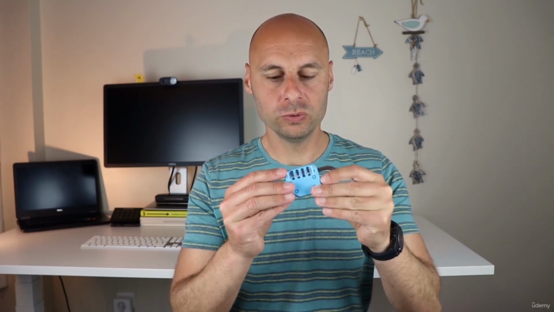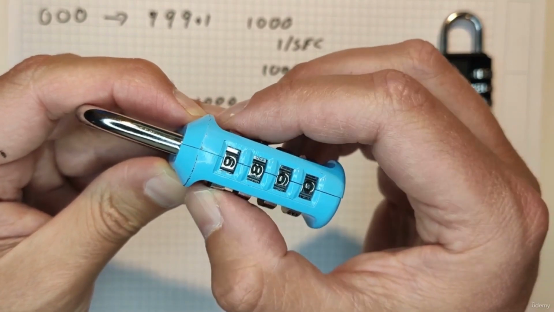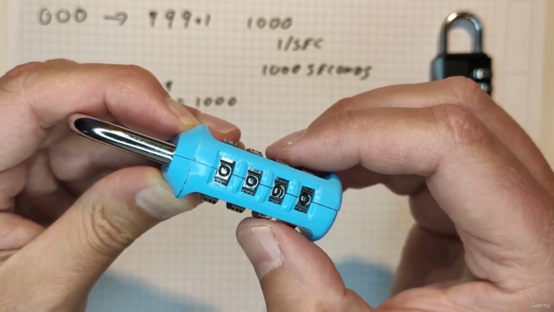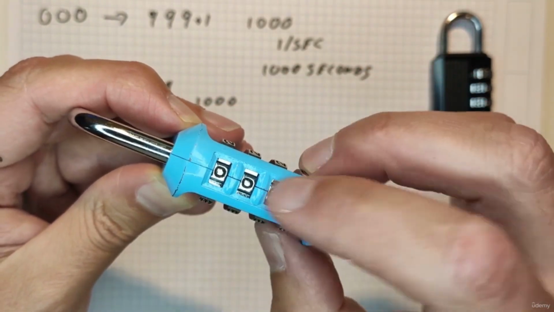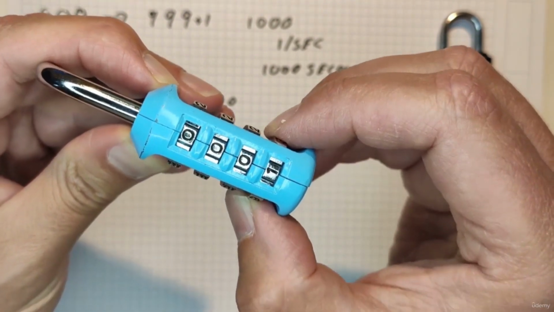Now let's make our life a little bit harder by increasing the complexity of the problem. Instead of using a padlock with 3 dials, let's use a bigger one. This one has 4 dials, and let me show it to you on the close-up camera. And we can adopt the same strategy that we had before. We can set all of these dials to 0, right? So we have 4 zeros. And then we try each combination one at a time.